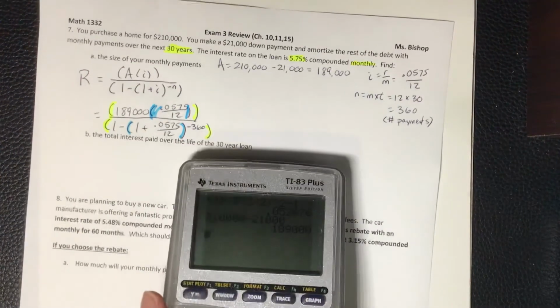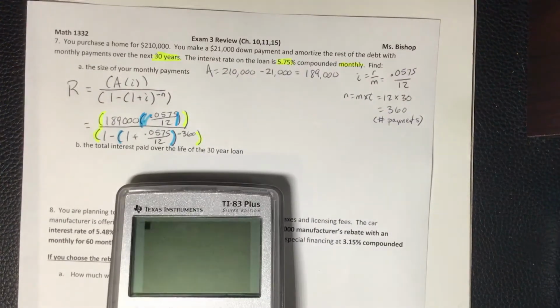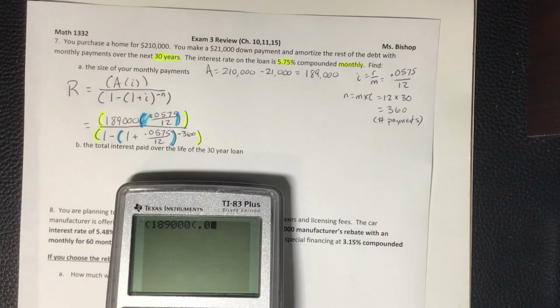All right, so we're going to put all this in the calculator. Let me clear this out. Parenthesis 189,000. Parenthesis 0.0575 divided by 12. Close, close. Divide. Parenthesis 1 minus. Parenthesis 1 plus, 0.0575 divided by 12. Close your parenthesis. Raise it to the negative 360. And close your last parentheses.